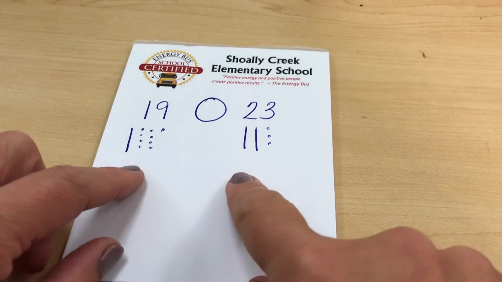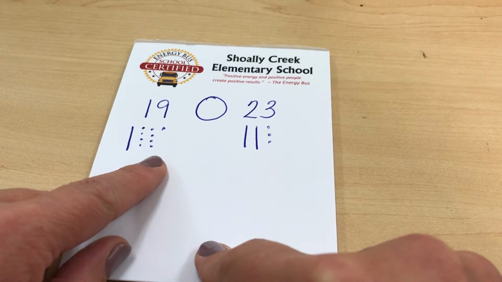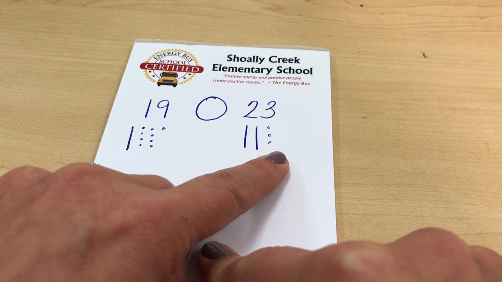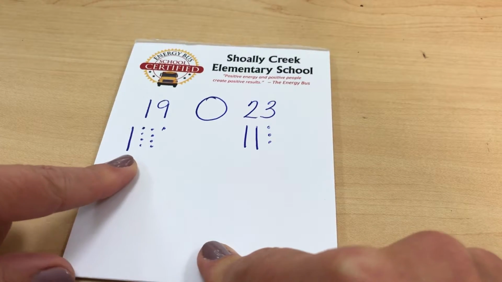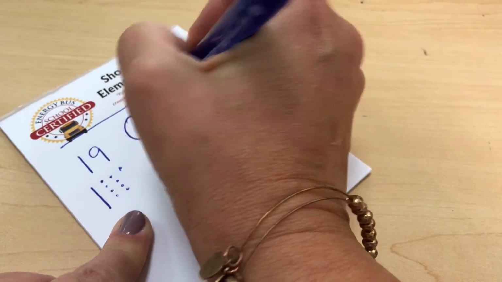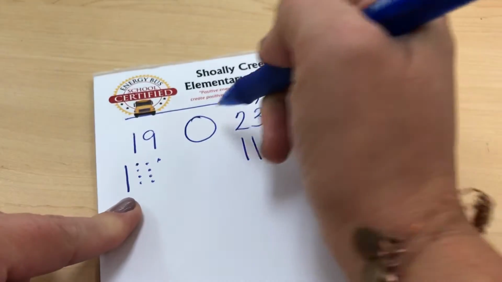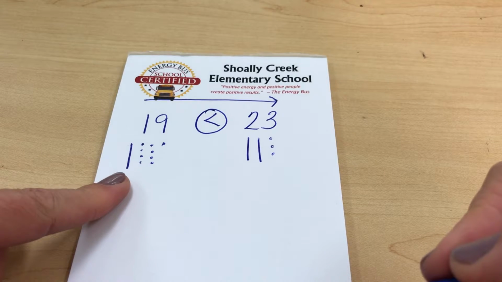10, 11, 12, 13, 14, 15, 16, 17, 18, 19, and 10, 20, 21, 22, 23. Here I have drawn it out instead of using my base 10 blocks, and I have 1 ten and 9 ones, 2 tens, and 3 ones. This way I can determine I have fewer tens here. So how would I read this from the left to the right, just like I would read words in a book? 19 is less than 23.